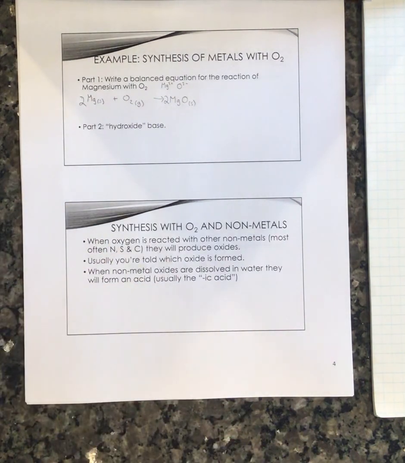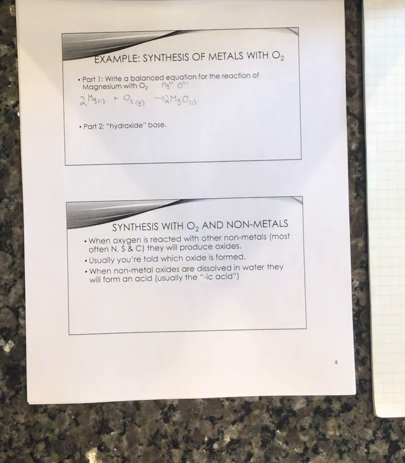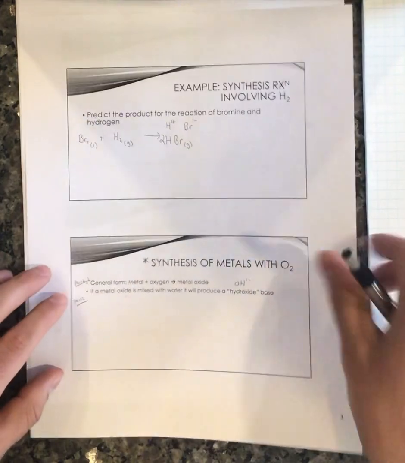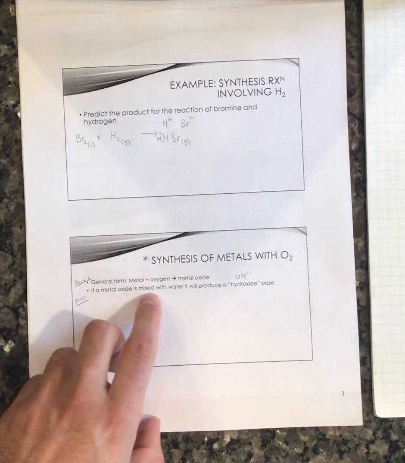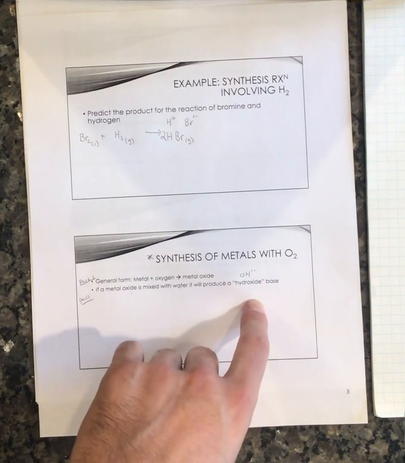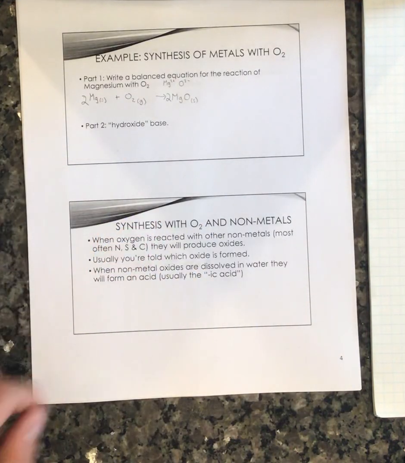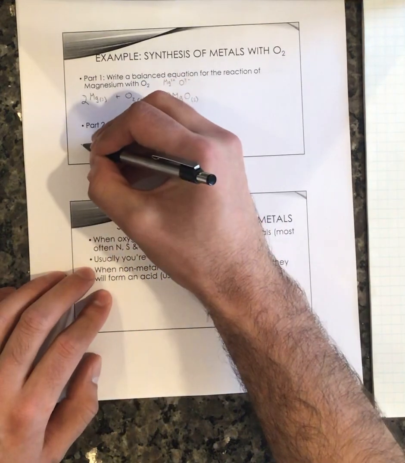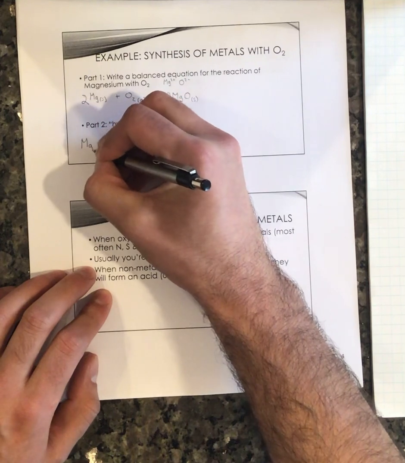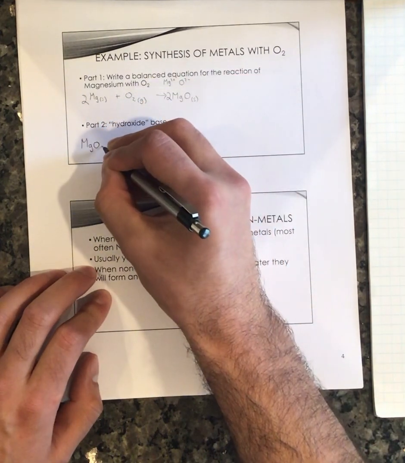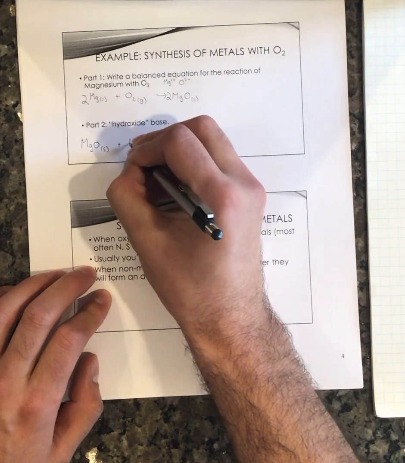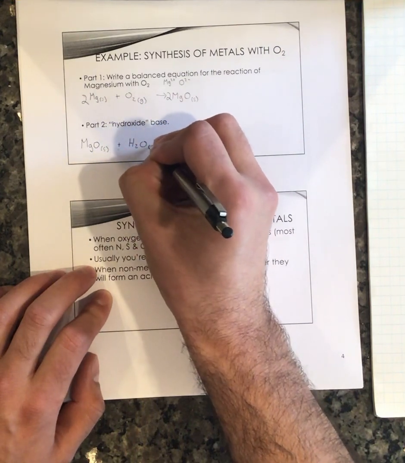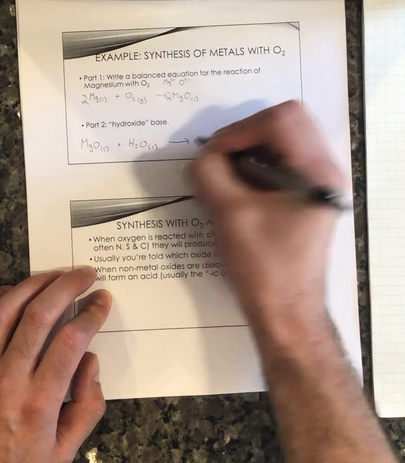Okay, so for part 2, what we're going to be doing is making a hydroxide base. Okay, so what we're going to do is take our metal oxide, and once again, I'm just going to go back here because it says if you take your metal oxide and mix it with water, we can make our base. So I'm going to take that metal oxide, which is magnesium oxide, and I'm going to mix it with water. So I have magnesium oxide, and once again, it's still solid, and I'm mixing it with water, and we should all know that water is a liquid.